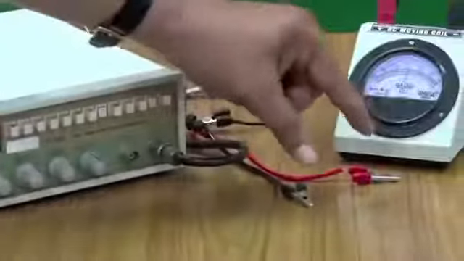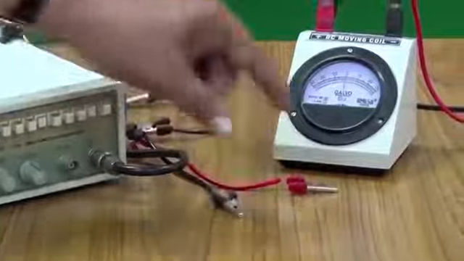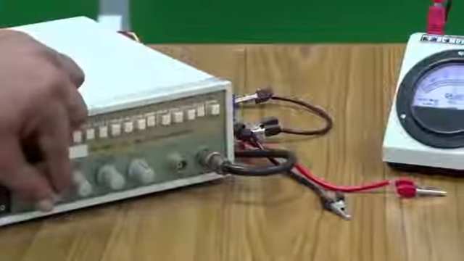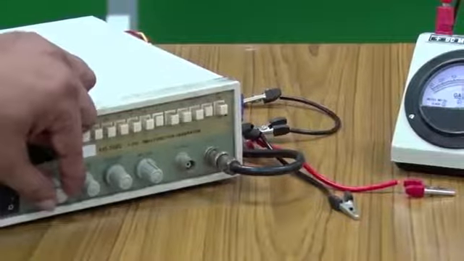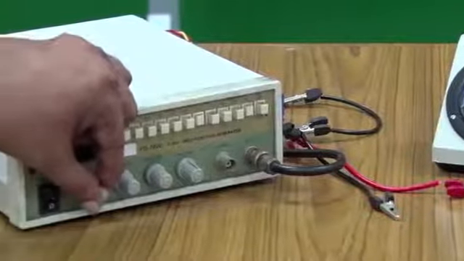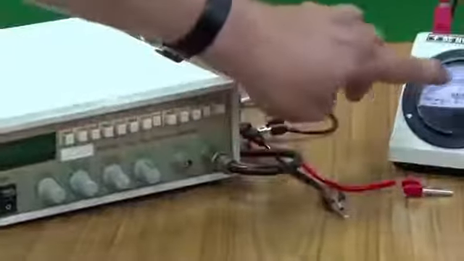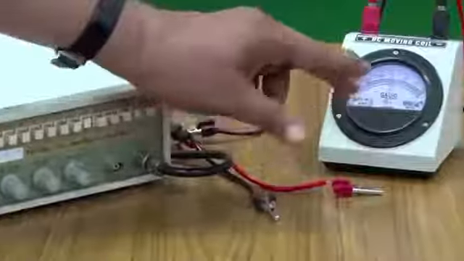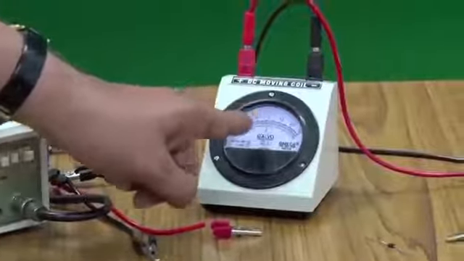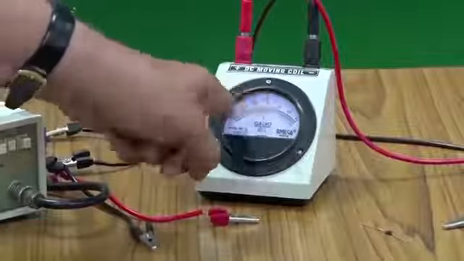So for me, this is the AC source, of which the peak voltage I can control from here, and the frequency I can control from here. So what I will do is I will take a very low frequency signal from here, and I will put this directly into the galvanometer, so that AC voltage will go into the galvanometer and the needle should deflect on both sides, showing that it is changing direction, the current is changing direction.